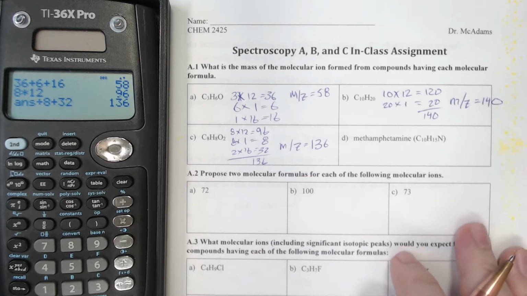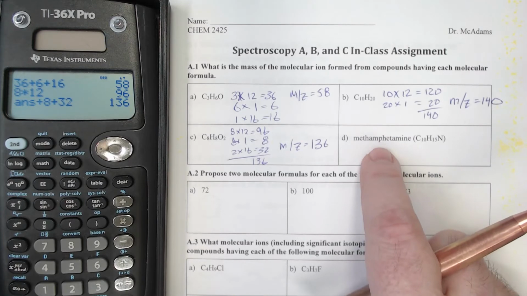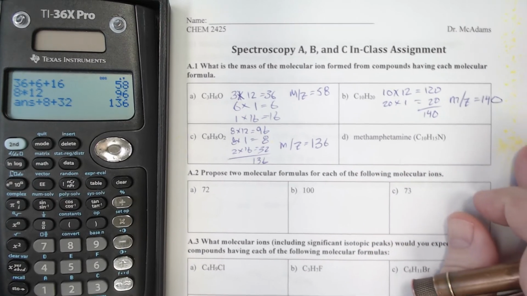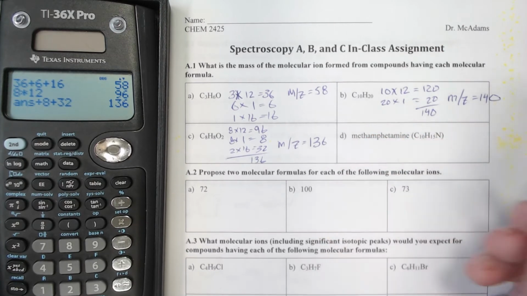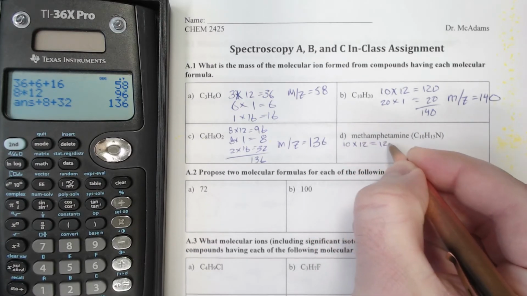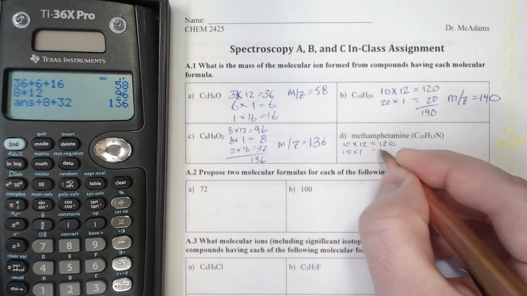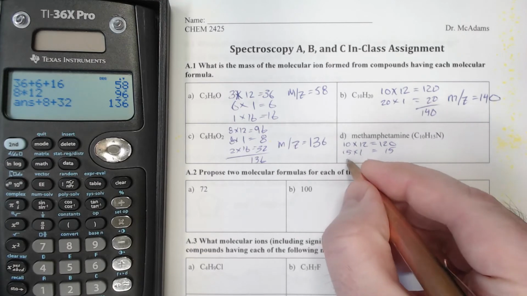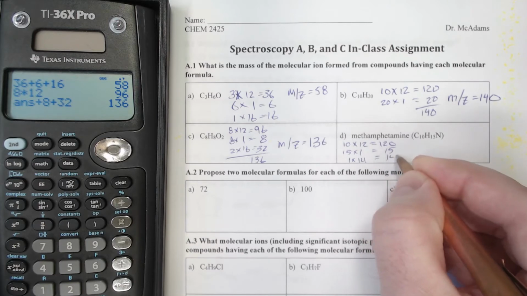Perfect. All right. Now for this next one, something interesting happens when we do this one. It has a nitrogen in it, and so that causes an interesting pattern to occur. All right, so we'll do the 10 carbons. So 10 times 12 is 120. And then 15 times 1 gives us 15. And then nitrogen comes out to 14. So we'll do 1 times 14 is 14.